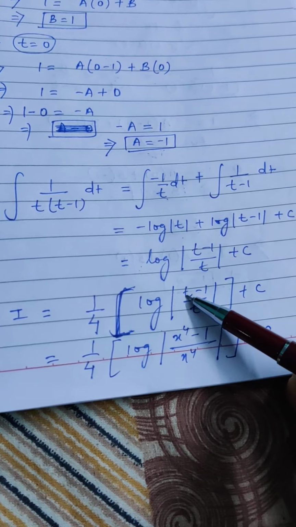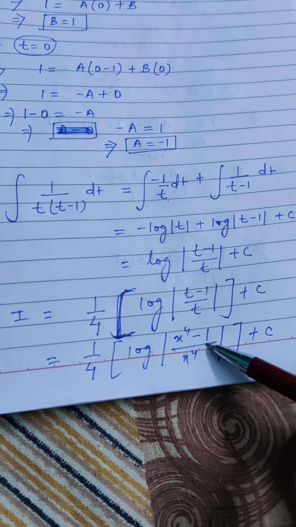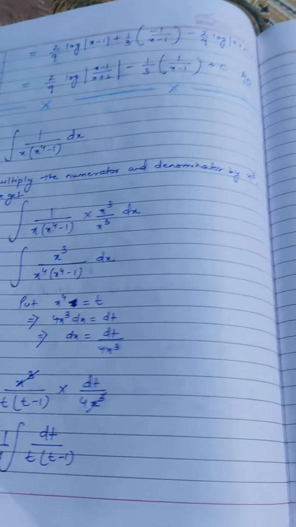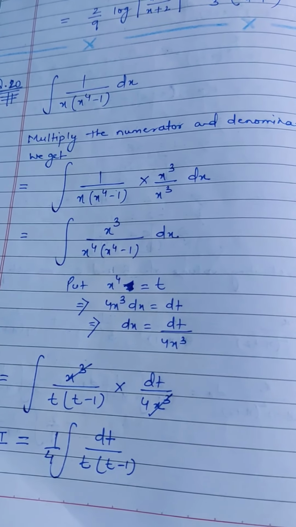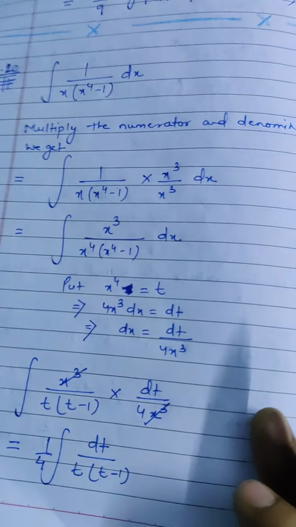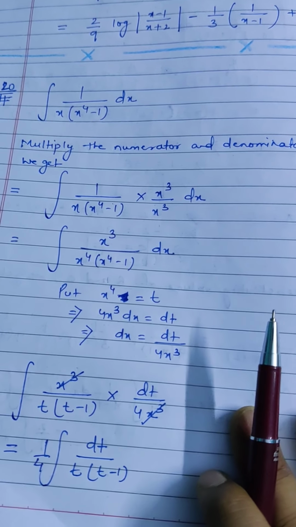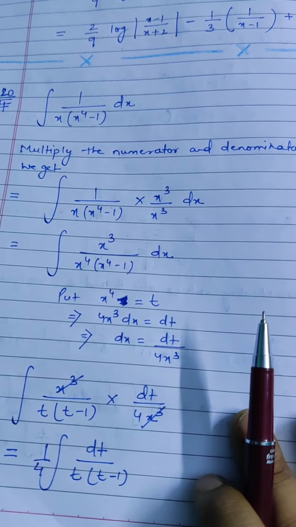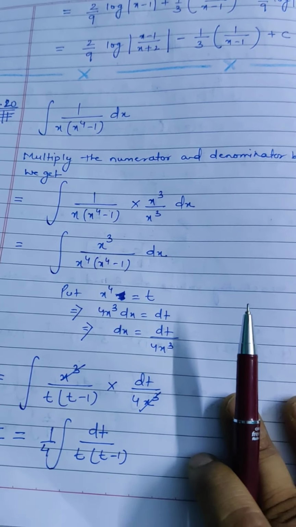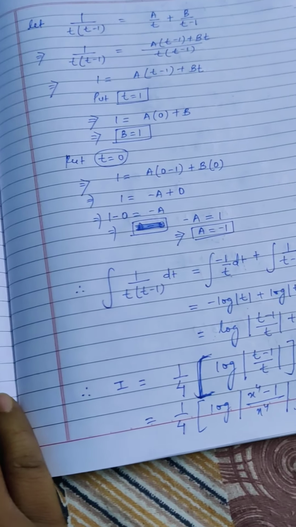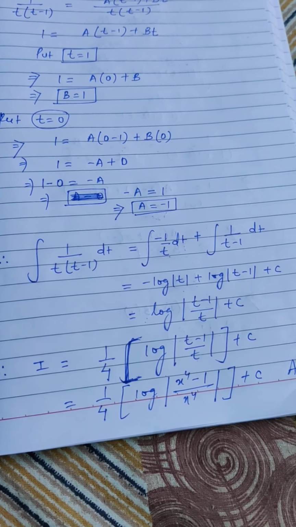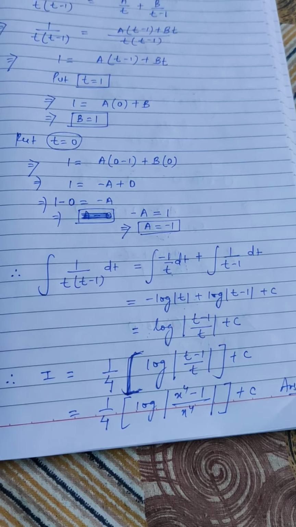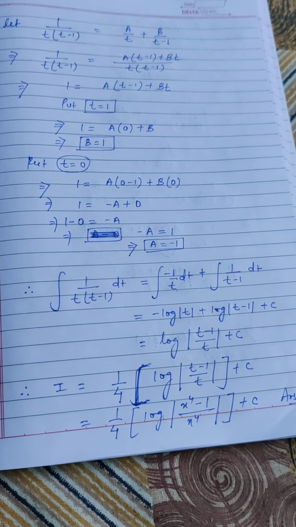At the last we have to put the value of t again in order to get our final answer. So in both the cases, we first converted that rational function into the form of partial fraction, and then for that partial fraction we calculated the unknown values of a, b and c, and for that we calculated the integration. I hope you understand both the questions. We will see one more question related to the topic partial fraction.